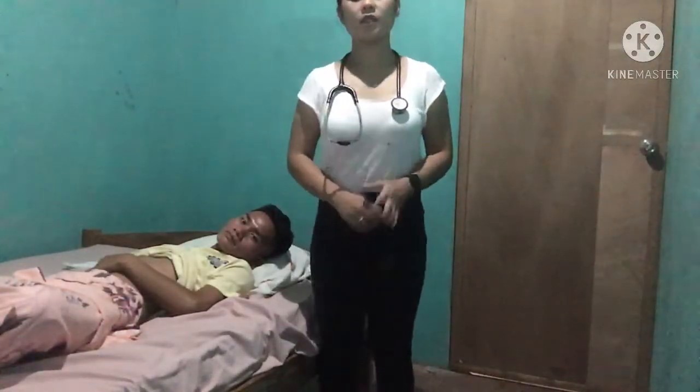Proceeding to the percussion of the patient's abdomen, percuss several areas in each of the 4 quadrants to determine presence of tympany or dullness.